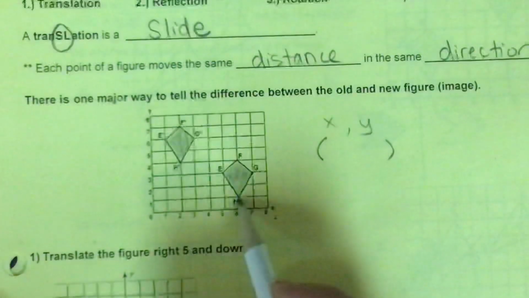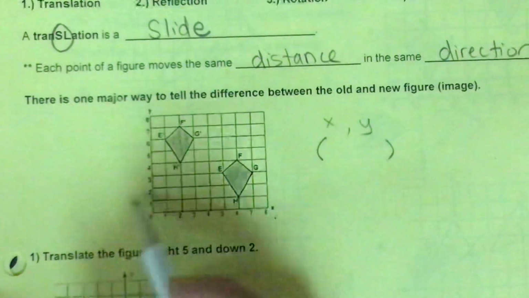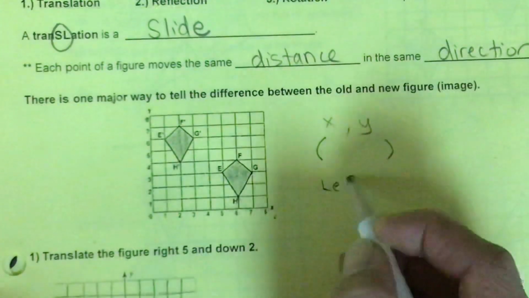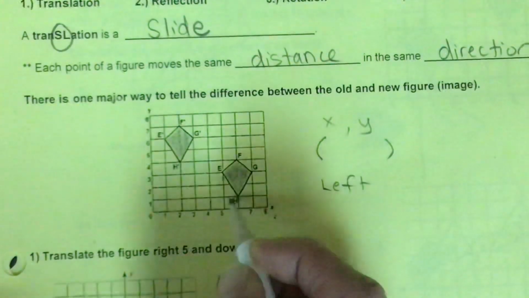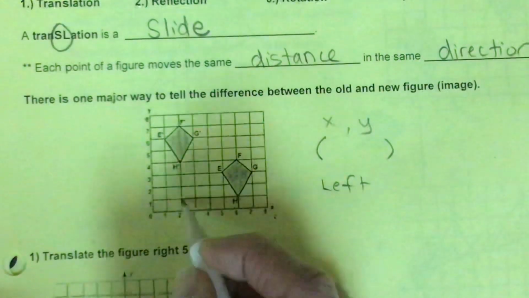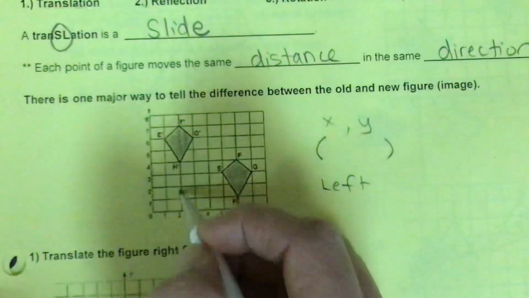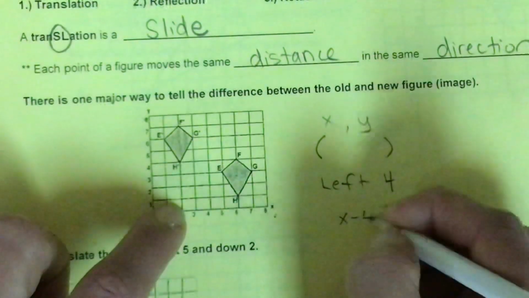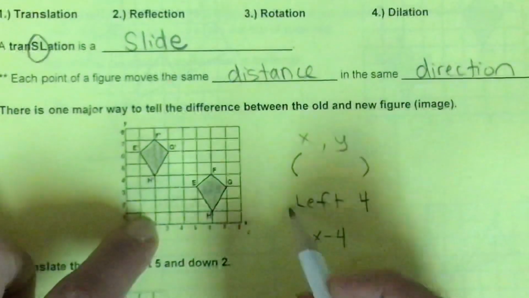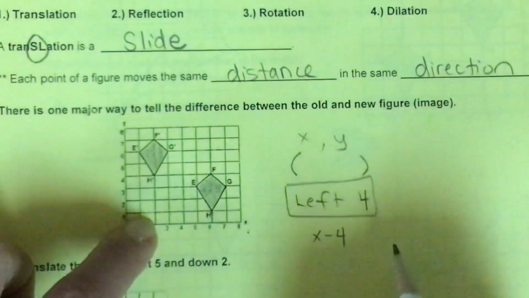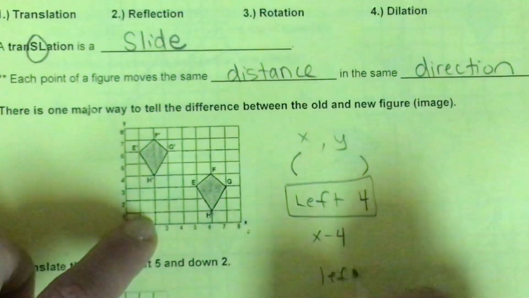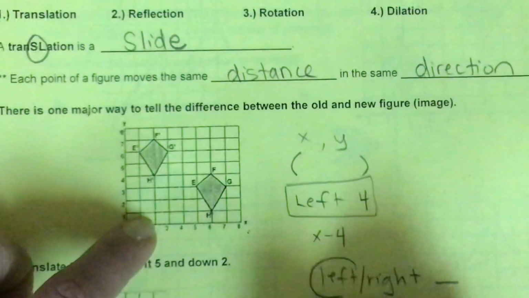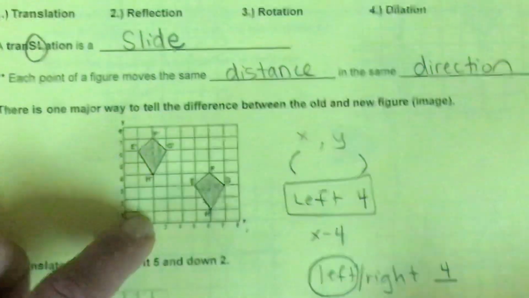So ready? On the X axis, which is left to right, I'm going to go left. And let's count. 1, 2, 3, 4. And there's where my H is. So left 4. You could also say left is negative, -4. But we're going to stick with this one. Okay, and on your homework, it looks like this, left/right. With a dash, you're going to circle left and right 4.